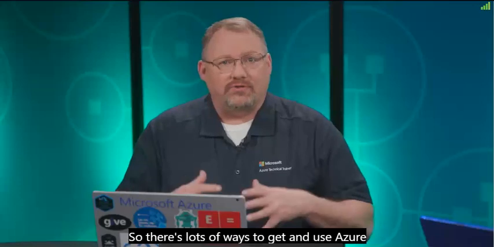Azure. There are lots of ways to get and use Azure, but understand my subscription is all by itself. It cannot be combined with other subscriptions, designed specifically for dev and test purposes. In my case, I happen to use it to teach. So what I want to do is hop in the portal and show you where the free services are. Let me go ahead and switch into the portal.